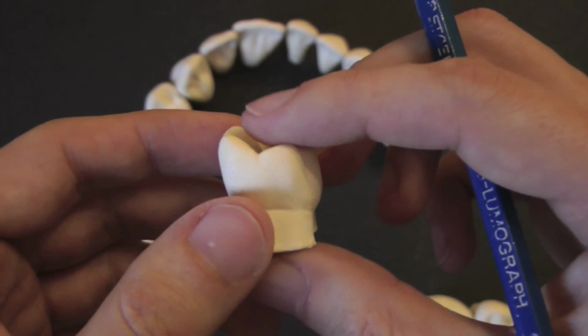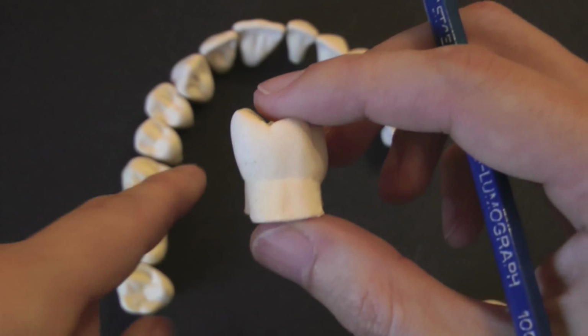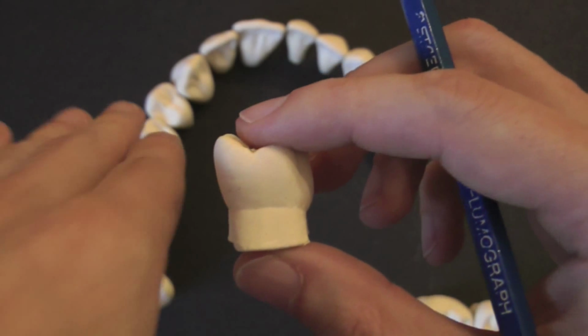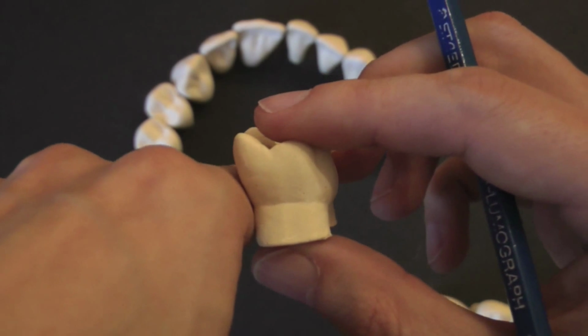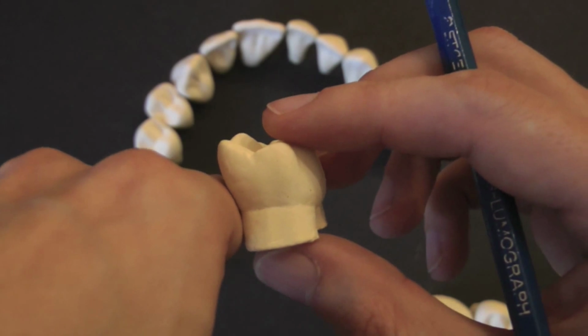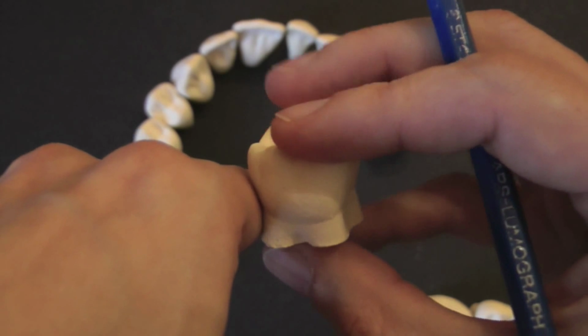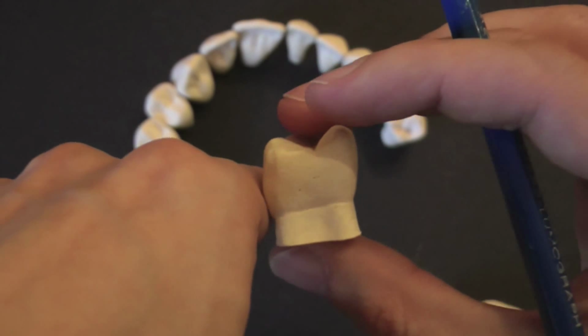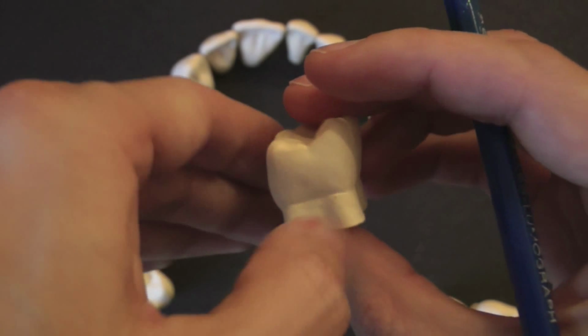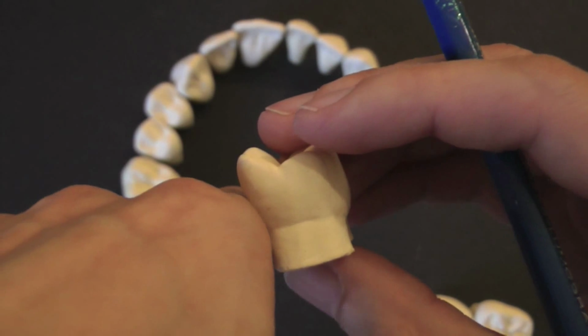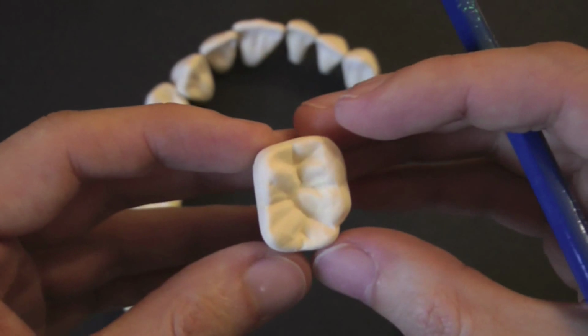Now, the reason that you've got this straighter side here is when you put the teeth all together, you get a groove, which is where the tongue sits, like this. So my hand is now the tongue, and you can see how it works. If I have the tooth around the wrong way, you can't use that feature, and it looks wrong. So make sure that the tongue can fit into that groove, and you've probably got that lower molar around the right way.